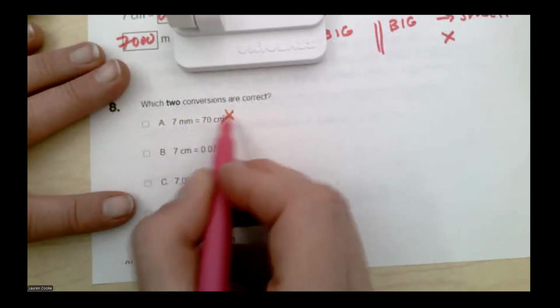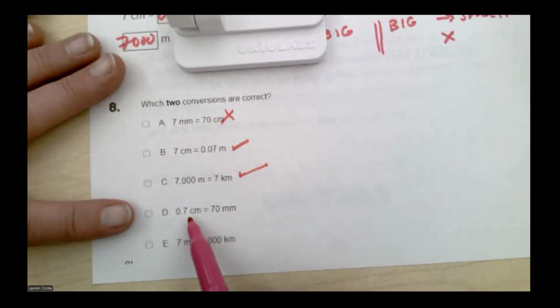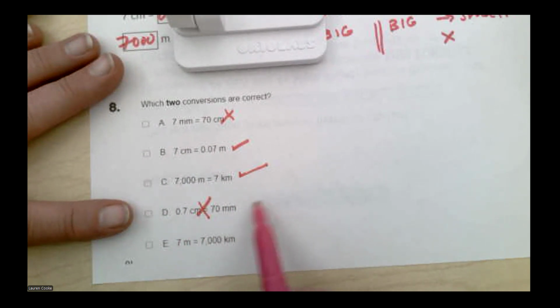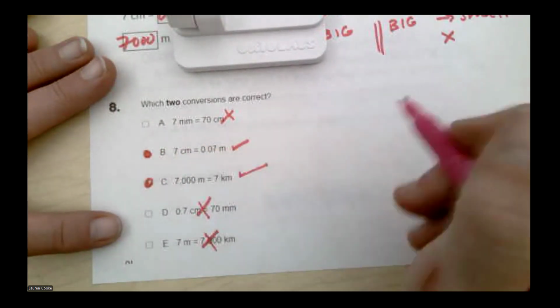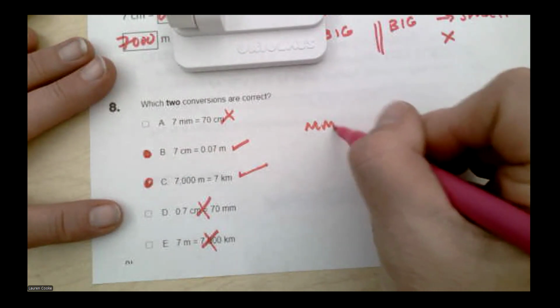All right. Which two conversions are correct? Back to the length. If I have 7 millimeters, no way, because millimeters is smaller. 7 centimeters. Oh, I just found that. 7,000 meters. Yeah, that works. No, that would just be 7. 7/10 centimeters times 10 to millimeters. And then this, no, too small. So it would have been B and C because millimeters is smaller.